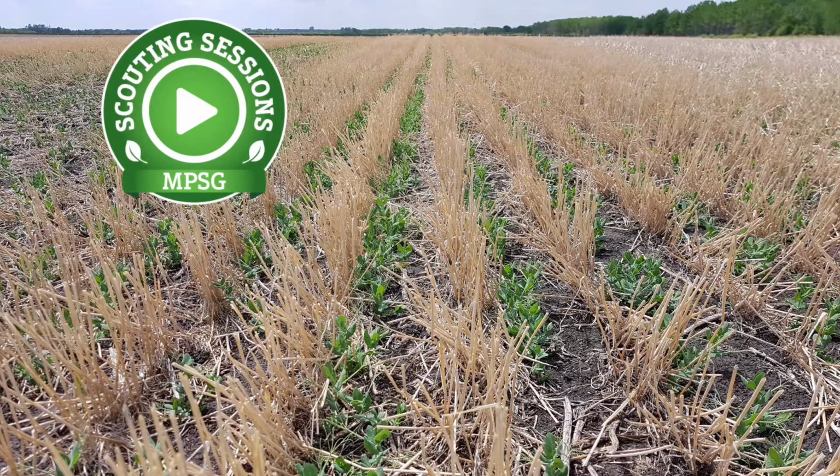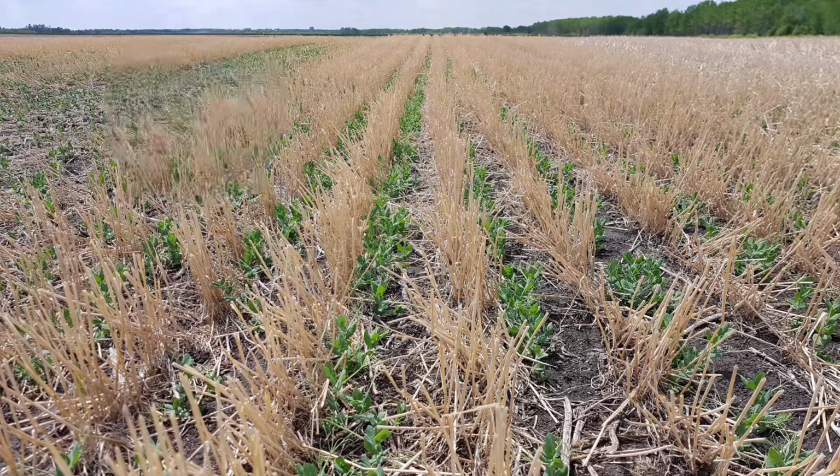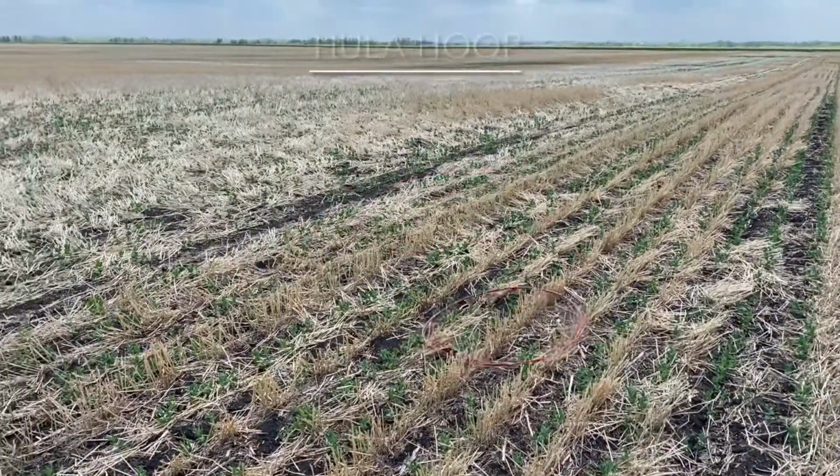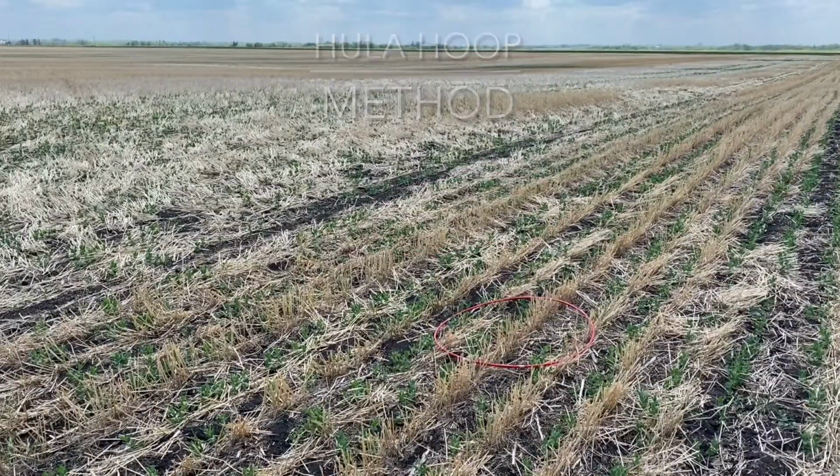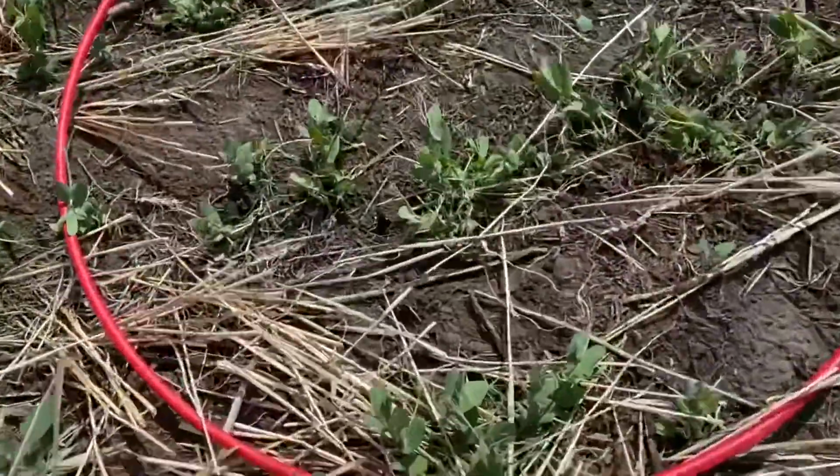Let's quickly go over 3 different ways to assess your field pea plant stand, using the hoop or fixed area method, the row length method, and the quick square foot method. Starting with the fixed area method, you have your hoop or square of known area, you throw it randomly in the field, and you count all of the plants within.